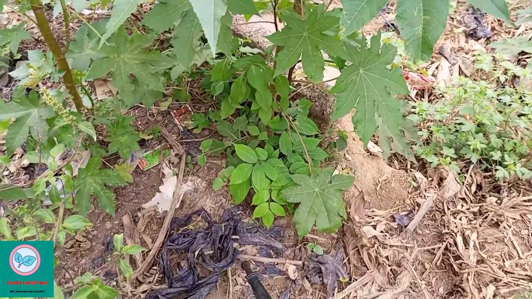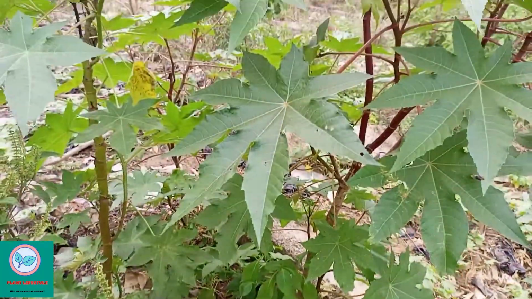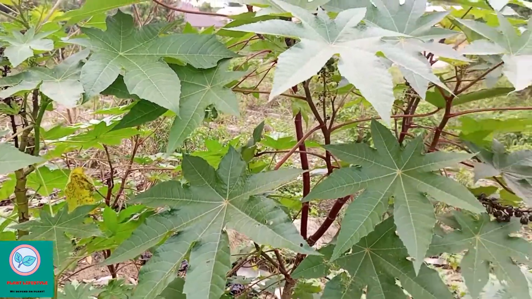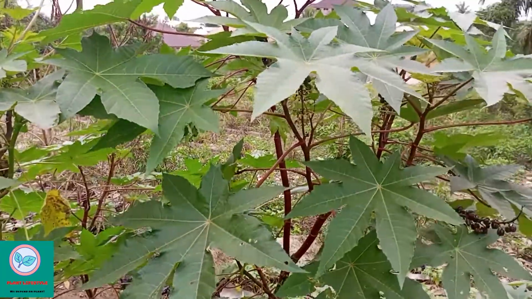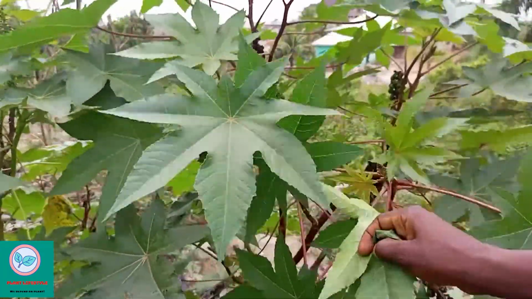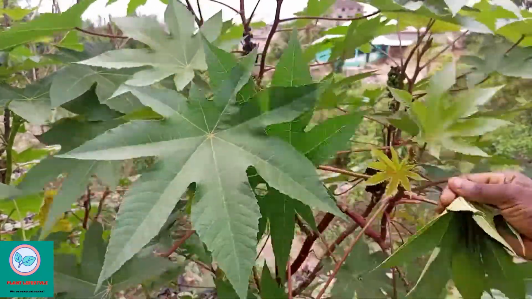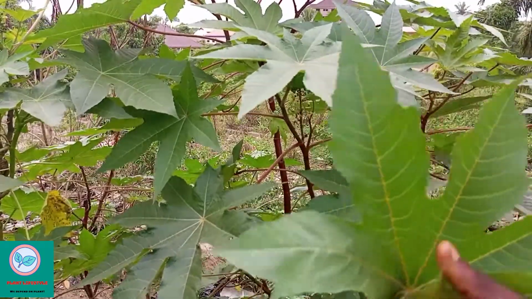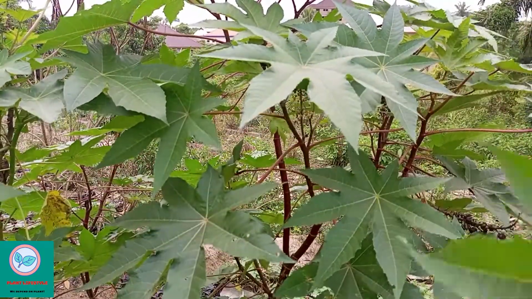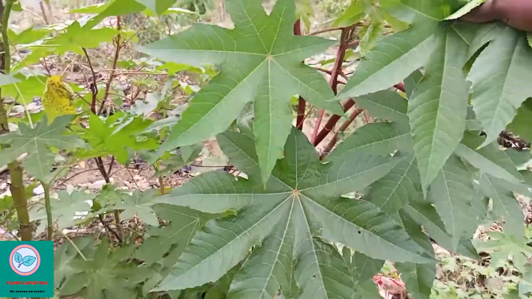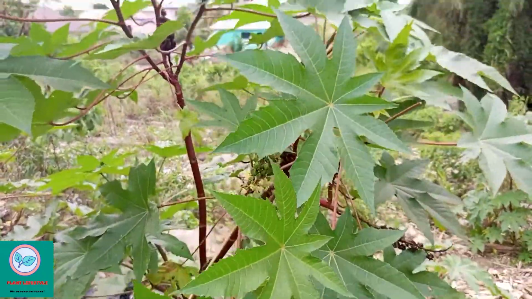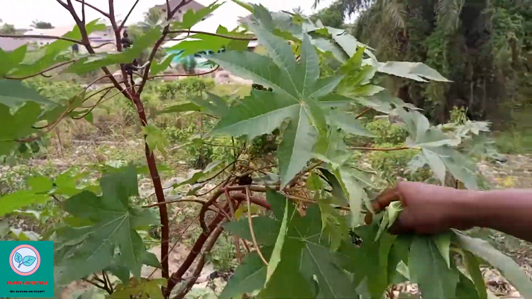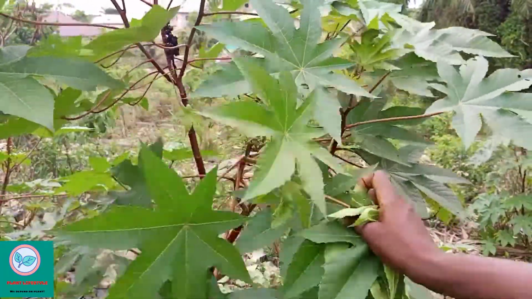I hope you can see this plant. This is a very powerful plant. Yes, this is the leaf I'm talking about. It is called castor leaves. Castor leaf, and the plant is called castor plant. As you can see, it's a castor plant. The castor plant has a lot of spiritual benefits that I'm teaching you today.